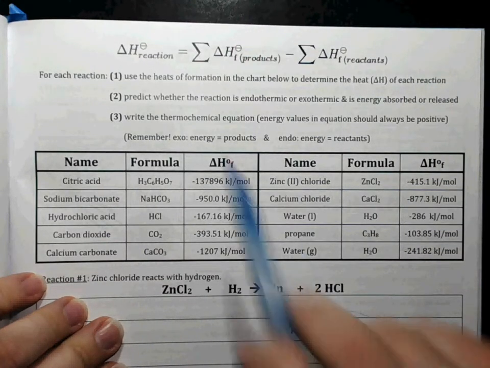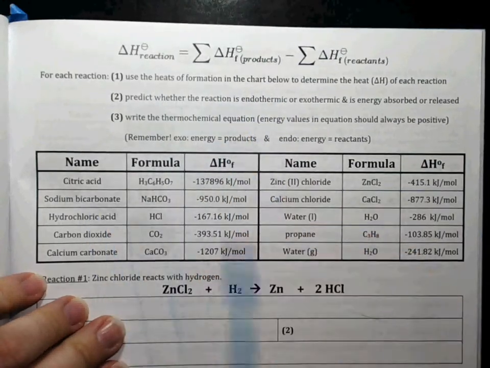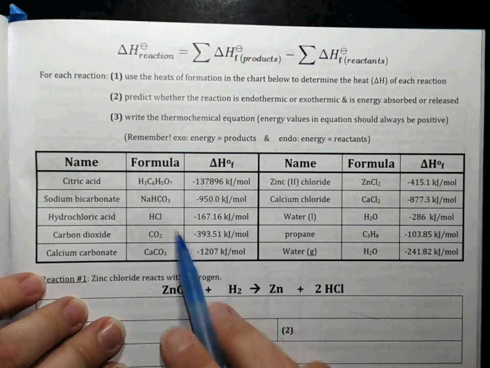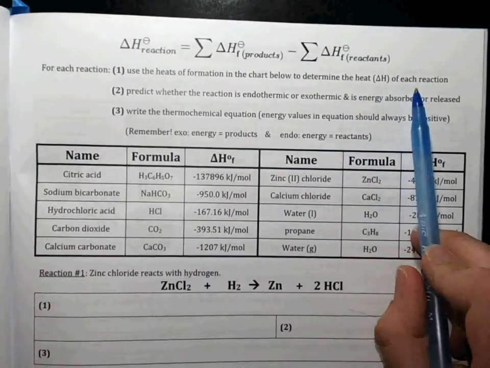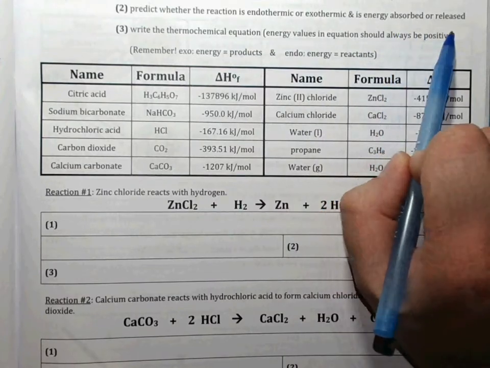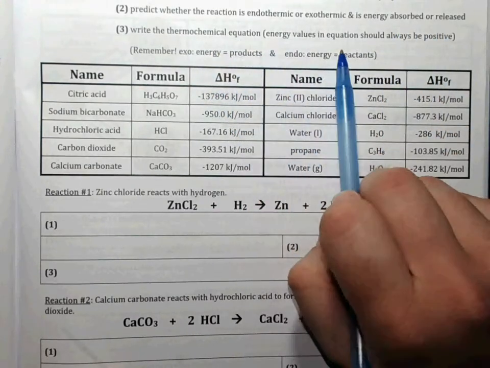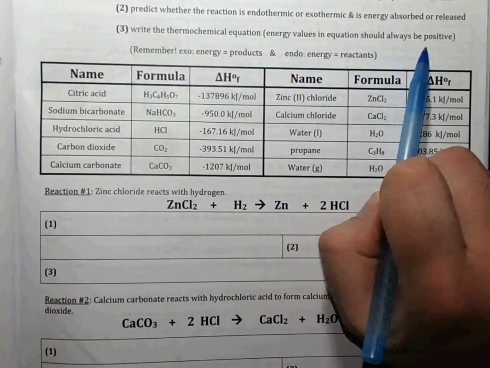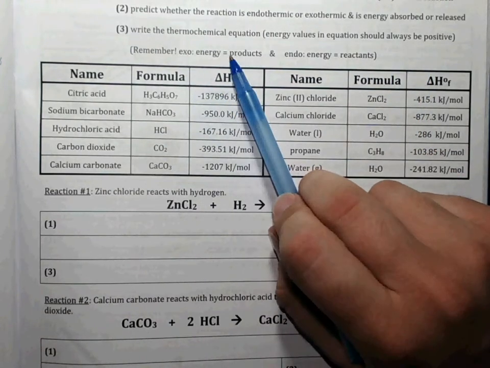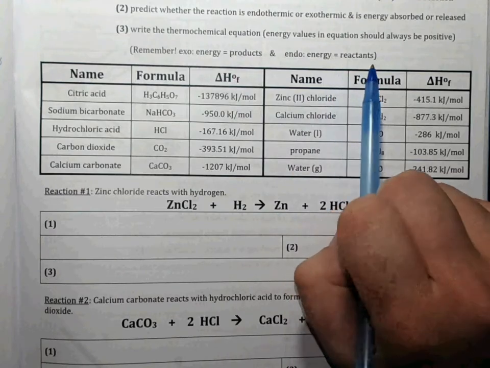Here's what you do. For each reaction, use the heats of formation in the chart. I will always give you a chart. You don't have to memorize it. Use the chart to determine the heat for each reaction. Predict whether the reaction is endothermic or exothermic, and if energy is absorbed or released, write the thermochemical equation. Energy values in the equation should always be positive. Remember that exothermic means the energy is in the products, endothermic means the energy is in the reactants.